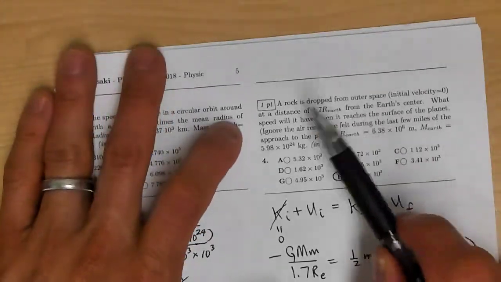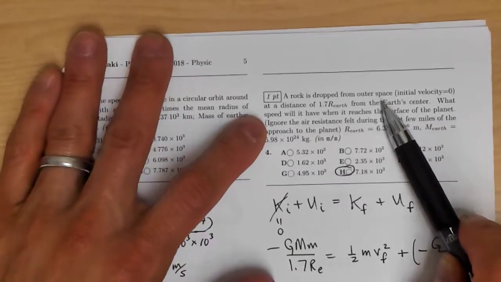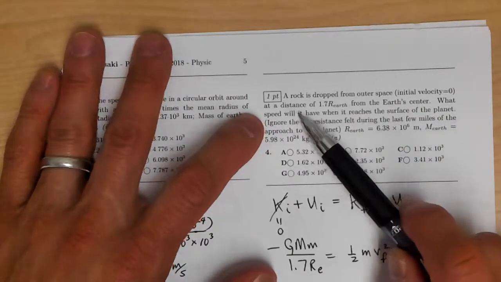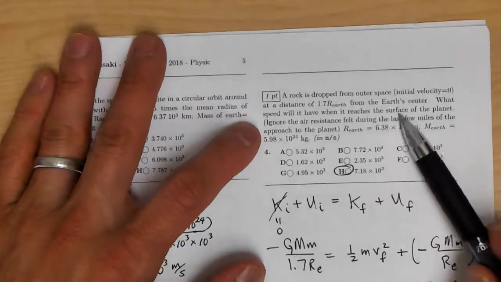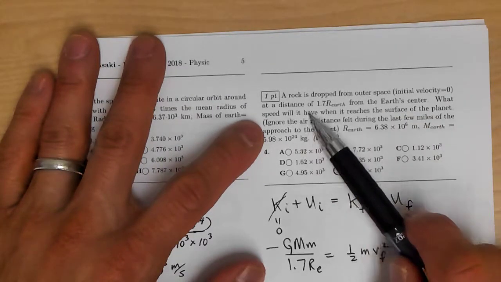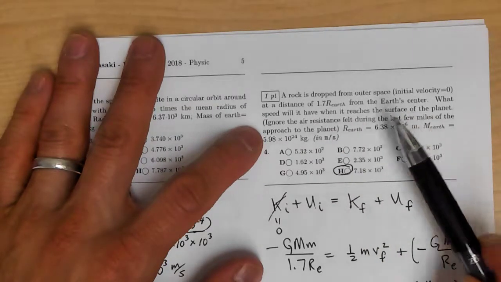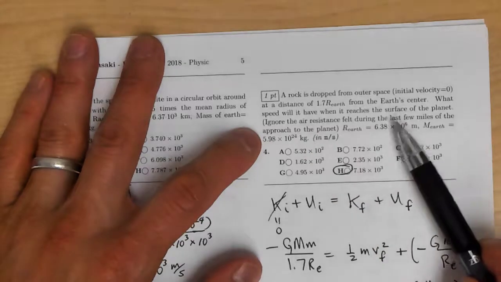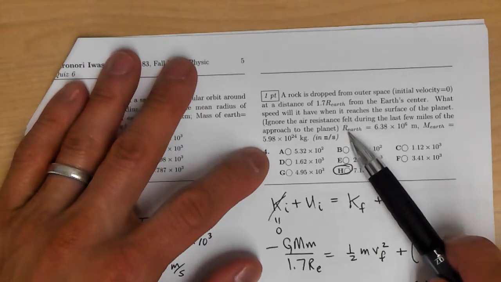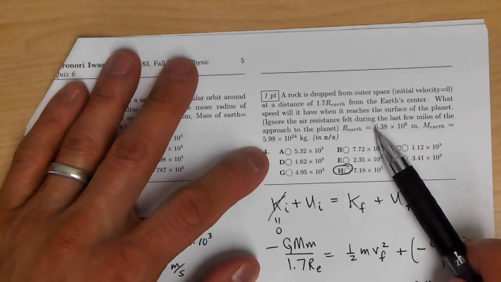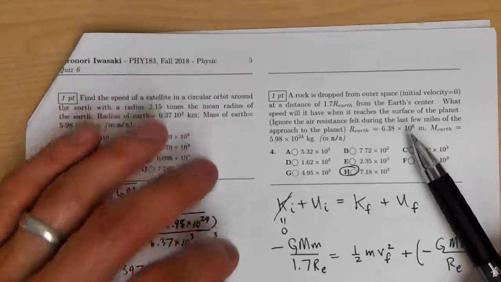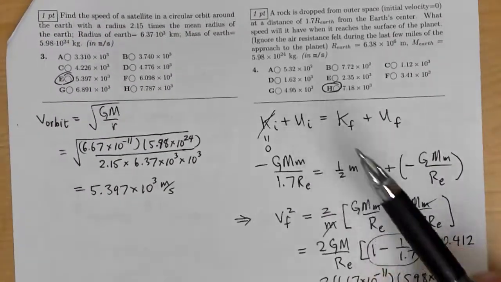Next problem. A rock is dropped from outer space, initial velocity 0, at a distance 1.7 times the radius of Earth from the Earth's center. What speed will it have when it reaches the surface of the planet? Ignore air resistance. They give you the parameters R Earth, M Earth. Okay. So this is conservation of energy.